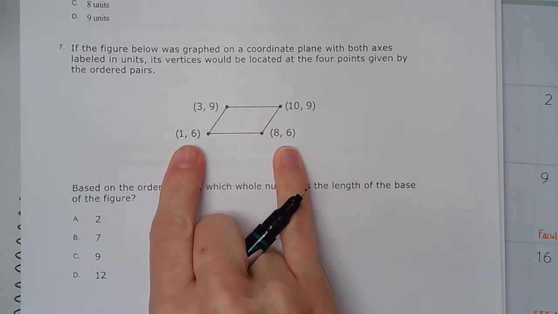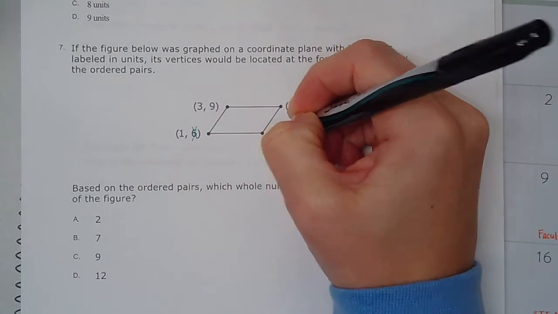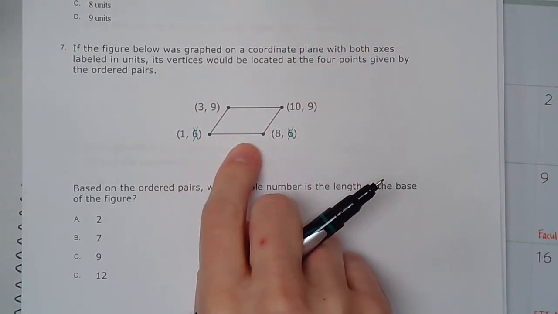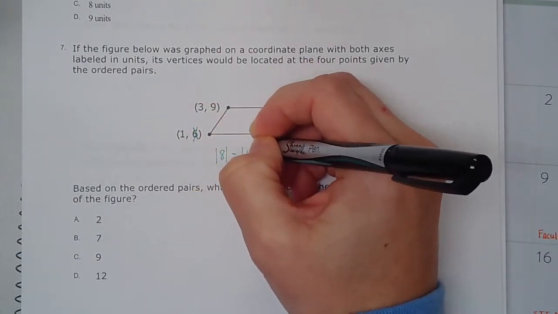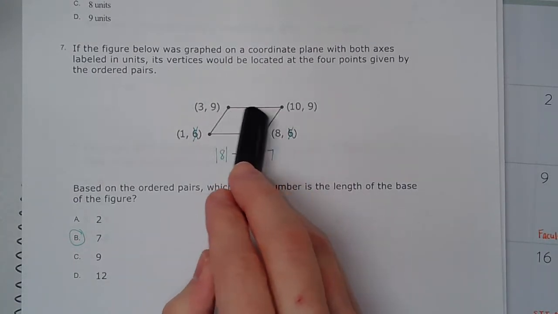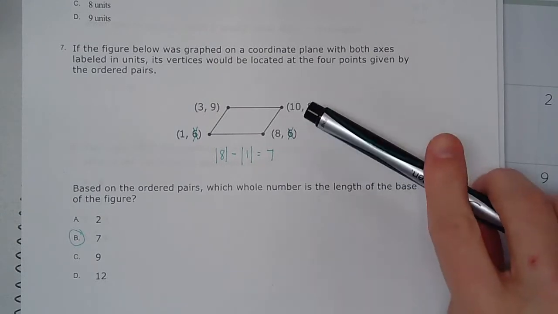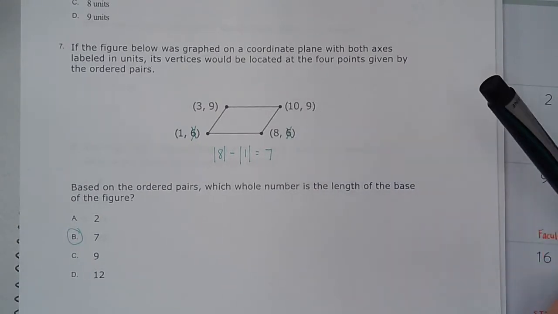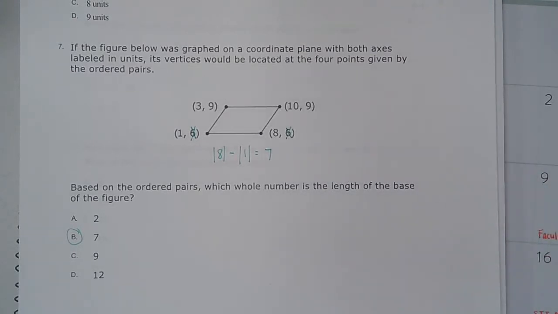Remember, they're going to give you two numbers that are the same, okay? So I don't need these 6s, okay? They're both positive, so they're in the same quadrant. If they're in the same quadrant, you subtract. So all I'm going to do is take the absolute value of 8 minus the absolute value of 1, and that's going to give me 7, okay? The top base would have been the same thing, because remember, it's a parallelogram, so they're congruent. Remember, we're not doing these because they're always going to give you a number that's the same. And if you're looking at these numbers over here, nothing is the same. So you're not using those points.